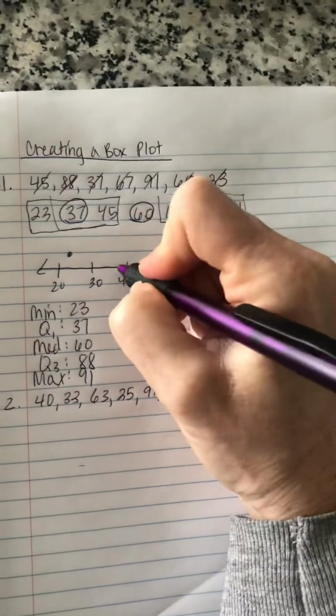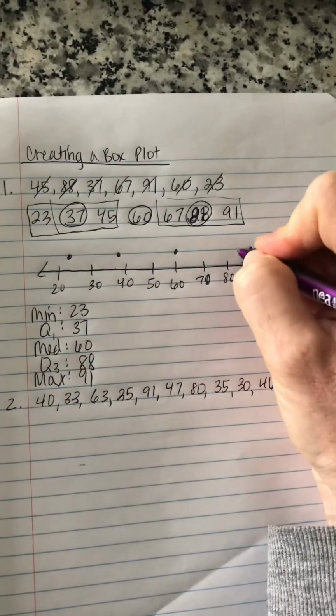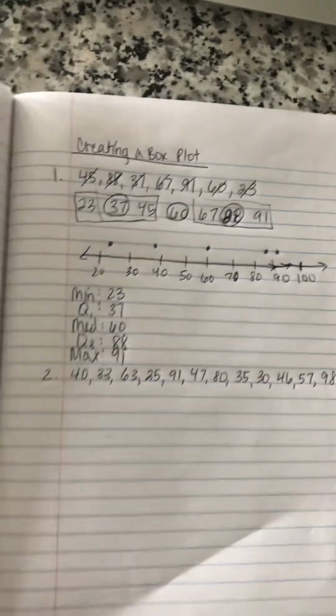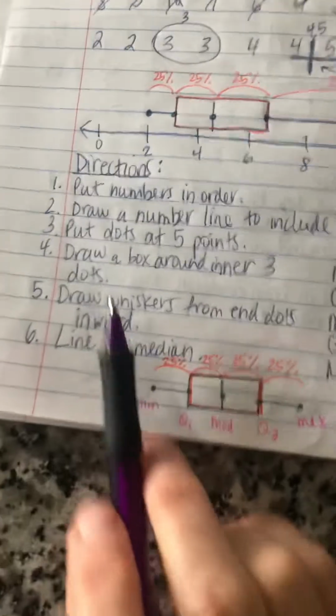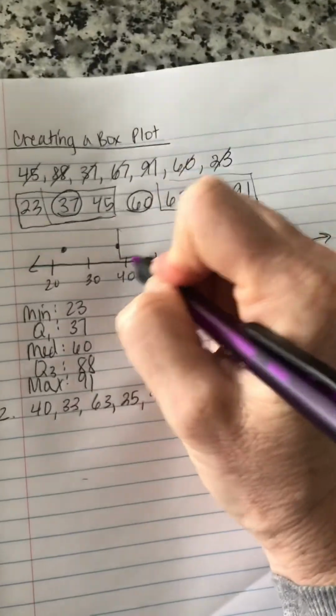So I need to put those dots on my number line as well. 37's about right there, and then 88 is just about right here. Okay, so those are the 5 dots. Now step 4 says draw a box around the inner 3 dots. So here are the 3 inner dots, and I'm going to draw a box around those.